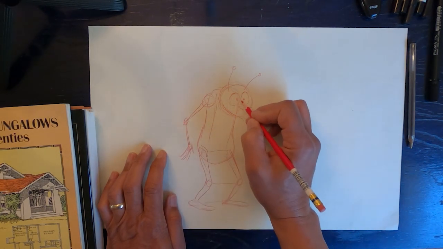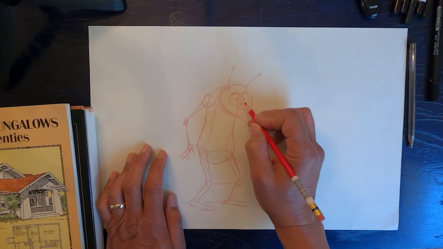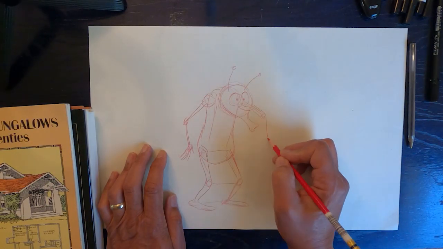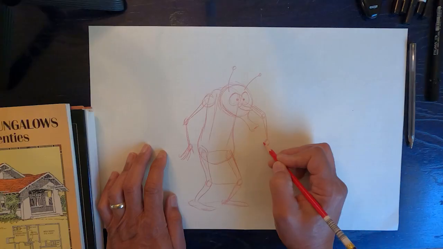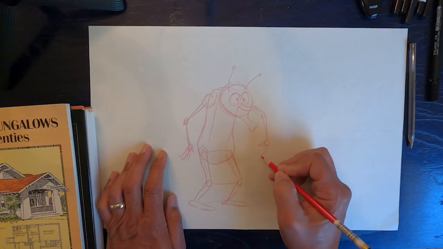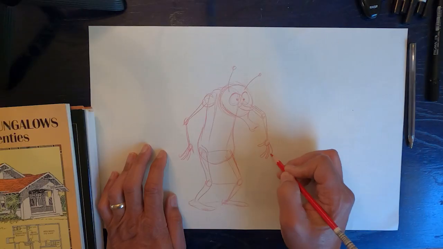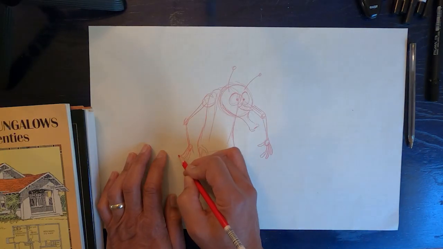And if you're working for yourself, then it's all up to you as to how it's going to look. If you're working for the boss, then you have to have conversations with him to find out, well, what's he looking for?